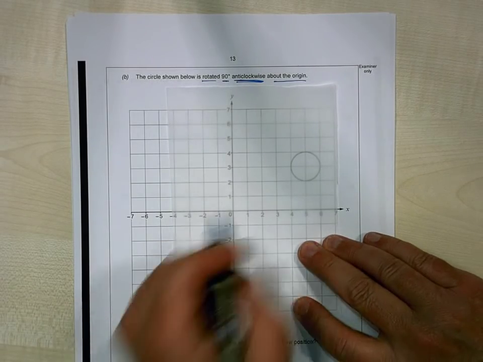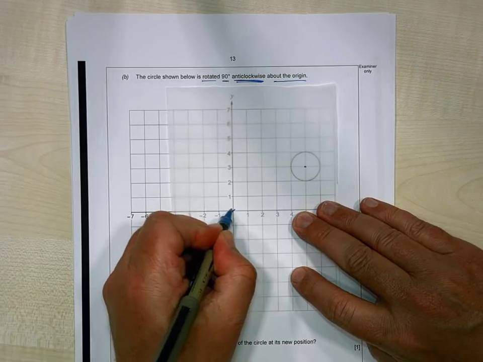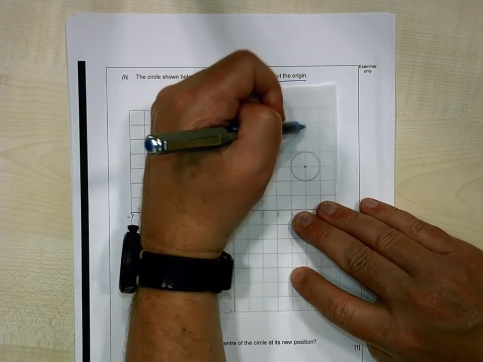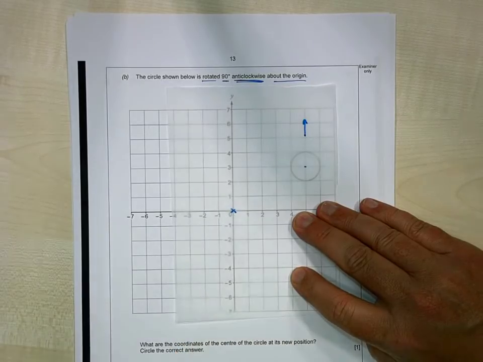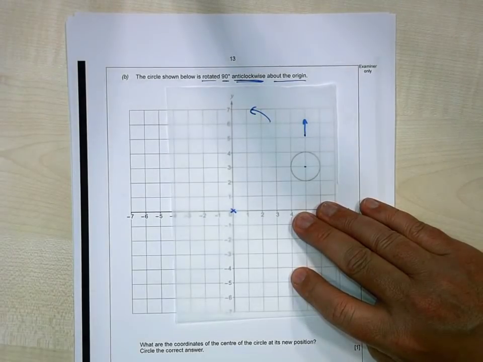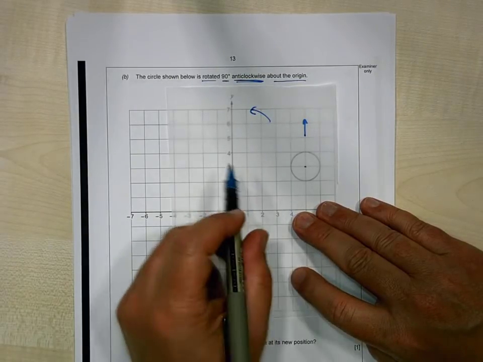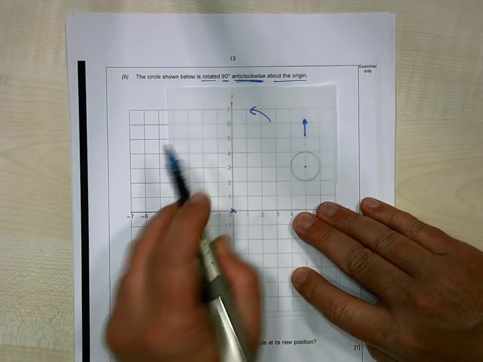So what we're going to do is, there's the origin, 90 degrees anti-clockwise, is in this direction, opposite to the way the hands on the clock travel, and 90 degrees means that that arrow is going to be pointing in that direction.